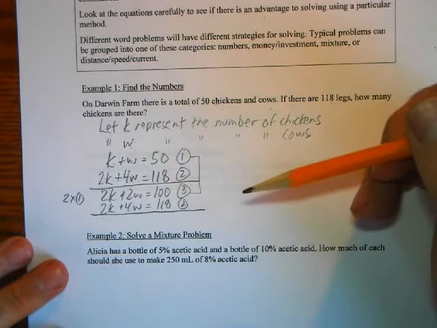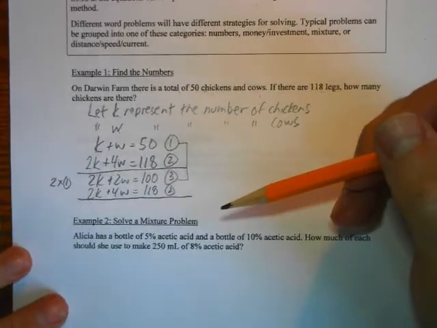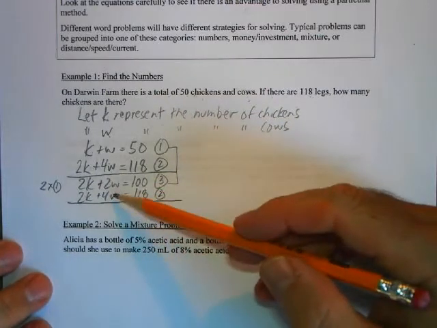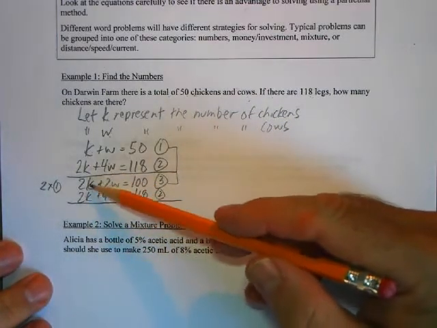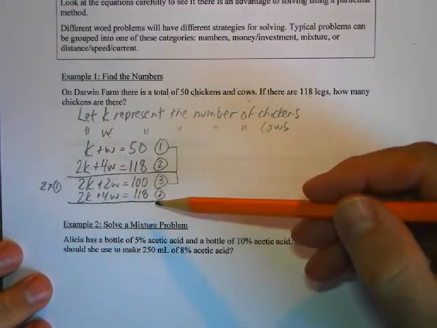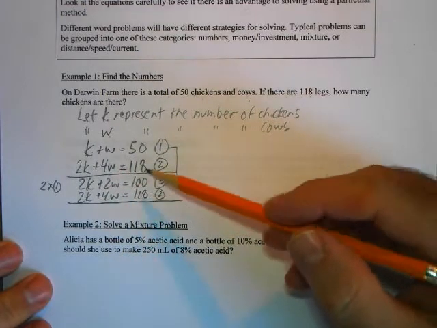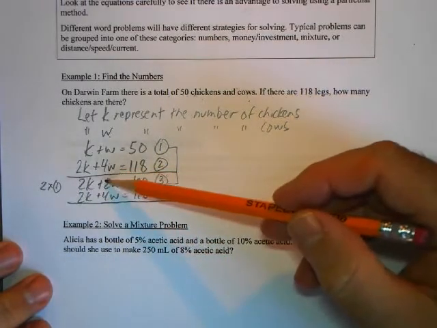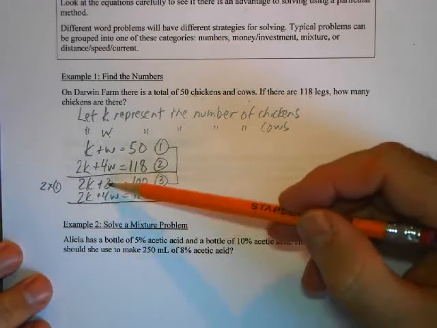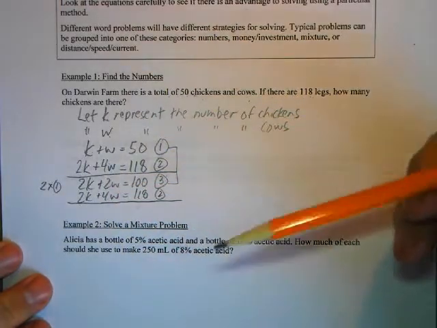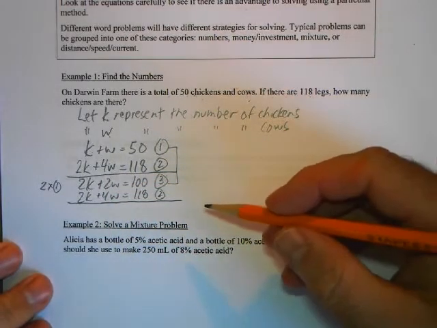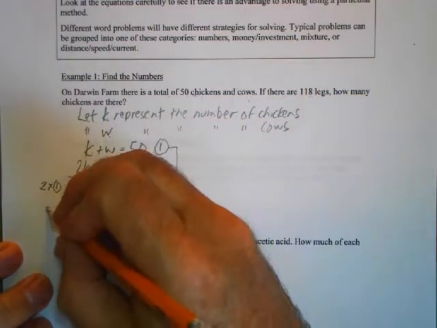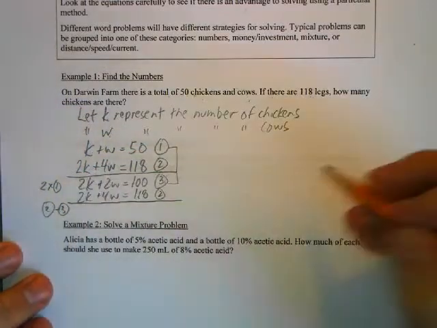Well, I don't think I talked about this when I was doing the other lesson, but when you add, it doesn't really matter what order you add, but when you subtract, the order does matter. So if I just took equation 3 minus equation 2, I'm going to end up with some negative numbers, negative 2, negative 18. So I'm going to flip it around. I'm actually going to take equation 2 and subtract equation 3. So I'm sort of subtracting upside down.